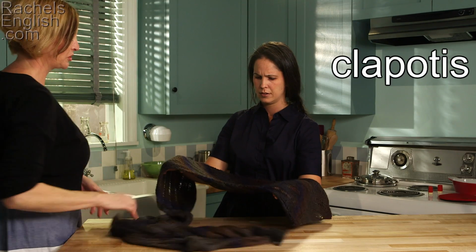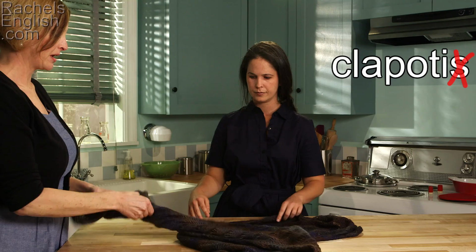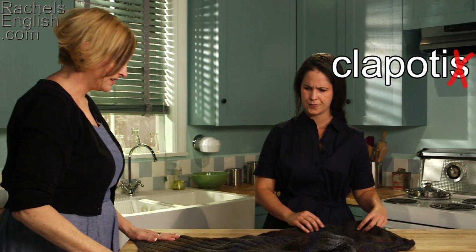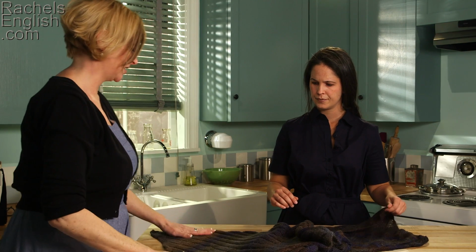It's called a clapotis, which would be another great word for us to do. Clapotis. It's a French word that means lapping waves. Oh, wow. It's wool. Please do not put it in the washing machine. Okay. But you can wash it and lay it out flat to dry.